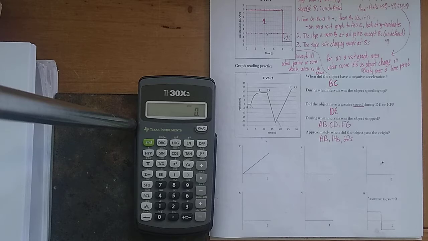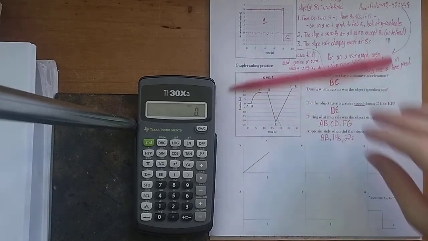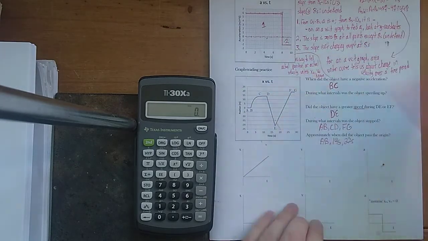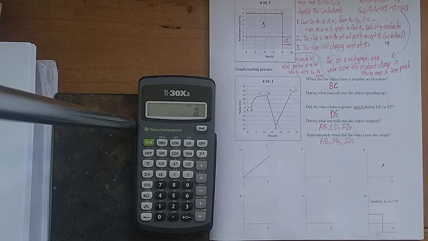During what intervals was the object speeding up? Well, we just said that we have no acceleration, and speeding up is a type of acceleration. We have no acceleration from A to B, C to D, D to E, E to F, F to G, because all of the slopes during those intervals are constant. Constant slope on an x versus t graph means constant velocity. Constant velocity means no acceleration, so it can't be speeding up.